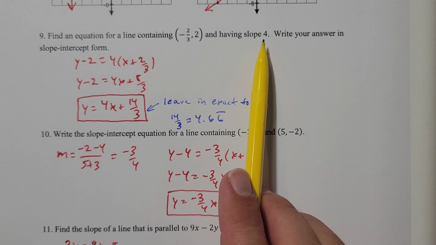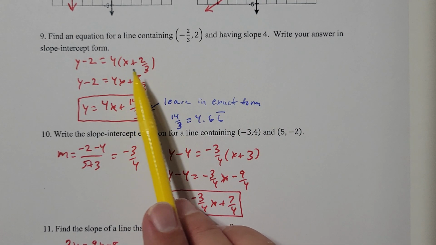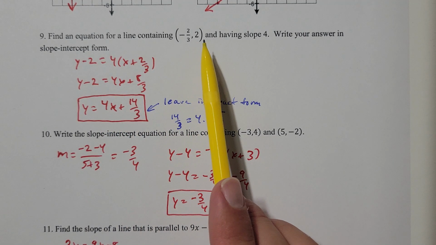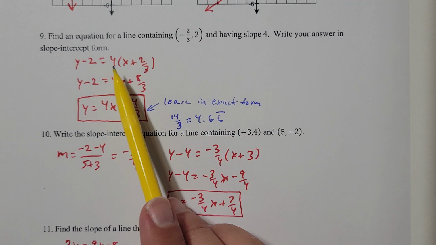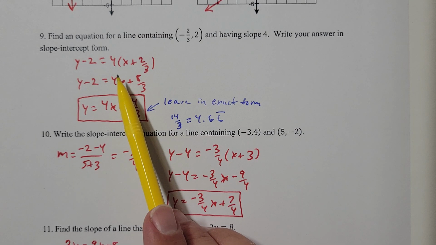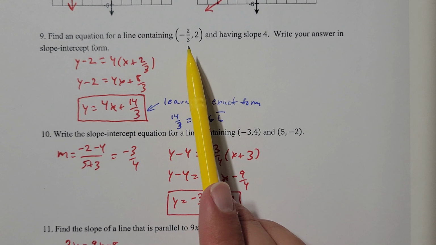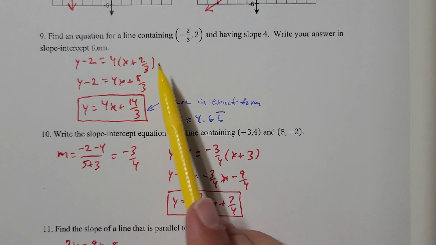The slope is 4. I'm going to plug those numbers into this formula. So I've got y minus 2 equals 4 times the quantity x minus x1. X minus a -2/3 is the same as x plus 2/3.